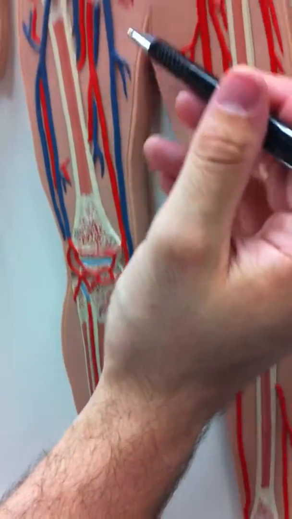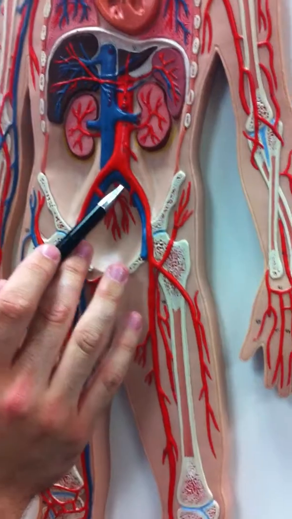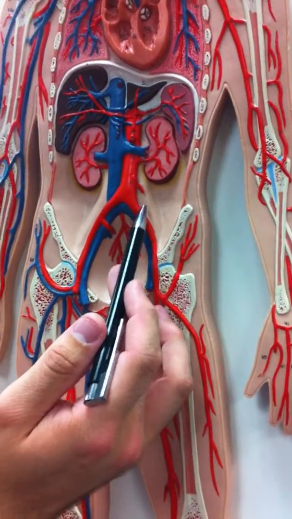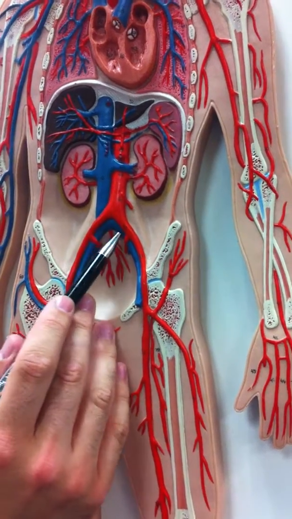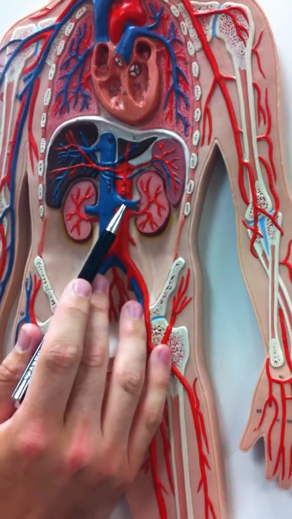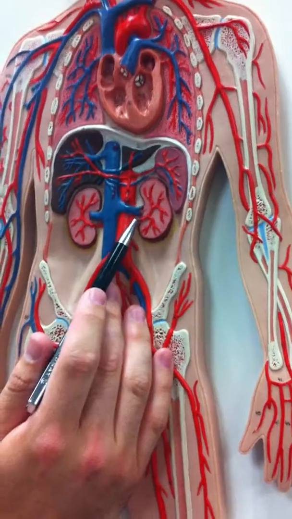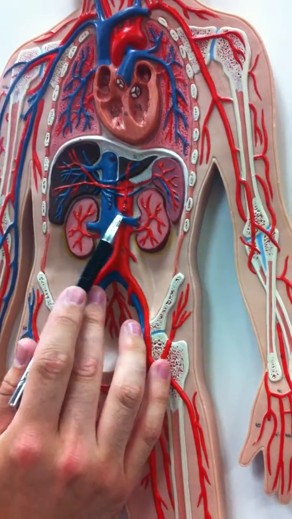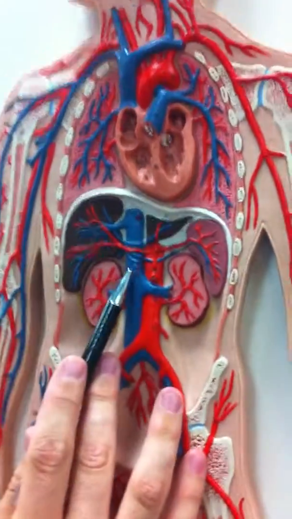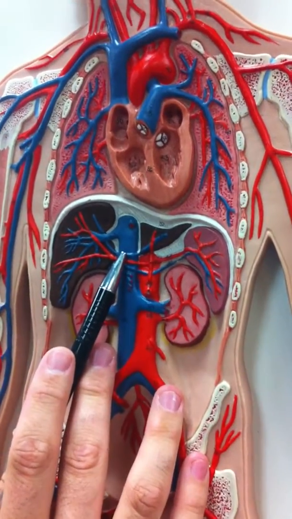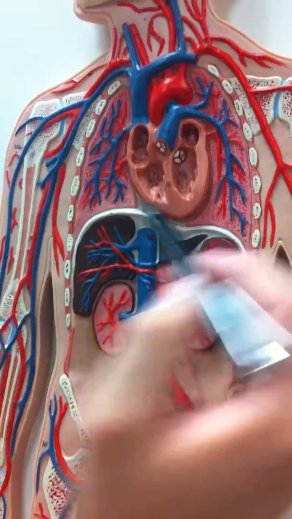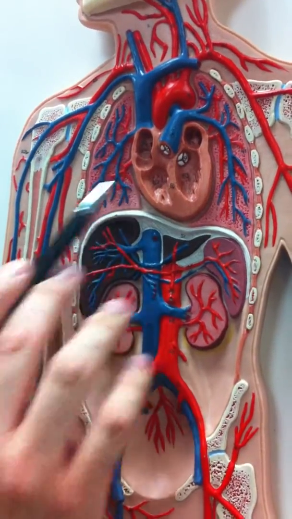And we're going to skip ahead up to right here. Where we had the common iliac artery, we're going to have the common iliac veins right here on the inside. Same up here, where we had the renal arteries, we're going to have the two renal veins. And the part coming up is going to be the inferior vena cava, and that's going to come up to the heart right about here.